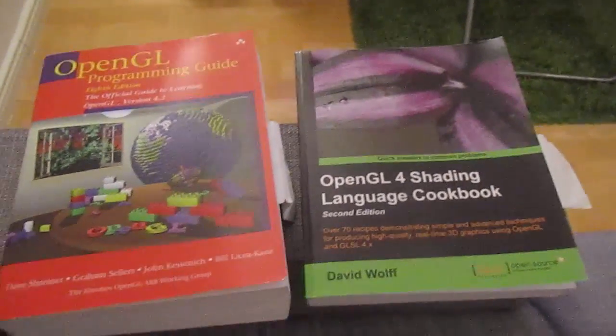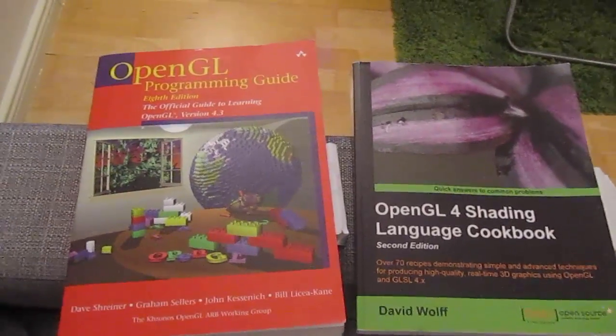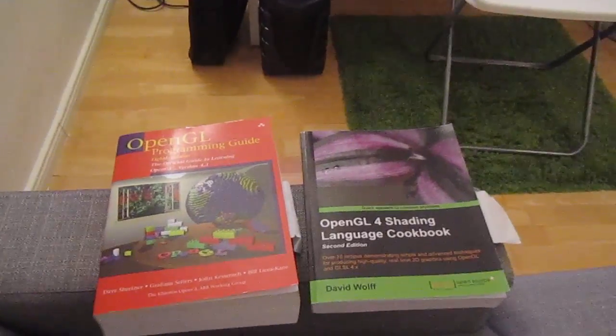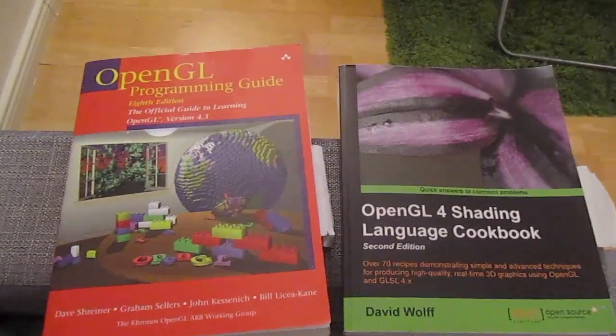And in case anyone was wondering, because I get asked this quite a lot, these are the 2 books that I have for OpenGL, and all the rest of the information I just get from online tutorials and game dev forums.